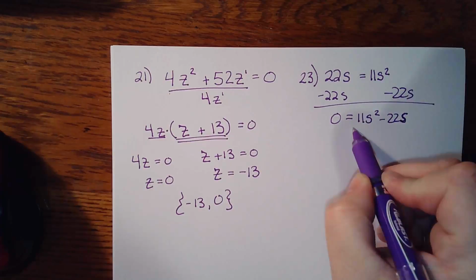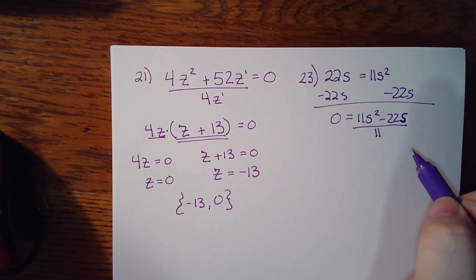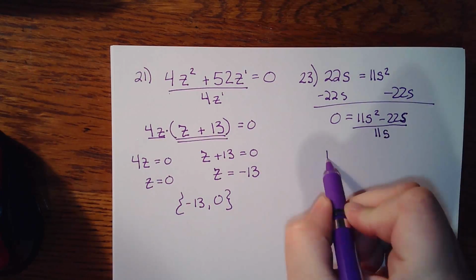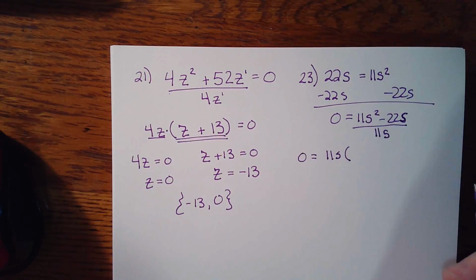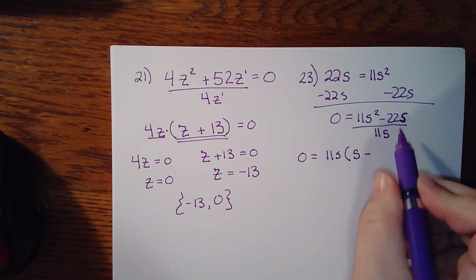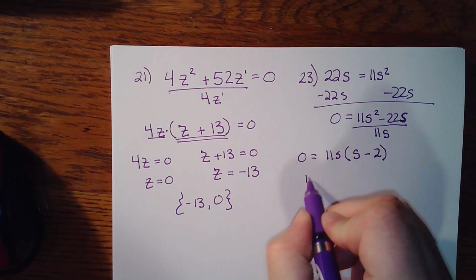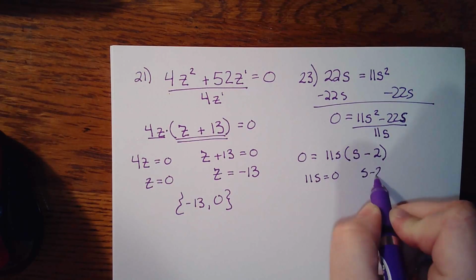Well, we're going to take out an 11 because they both are multiples of 11, and we can take one s out. So 11s parenthesis, and I have to remember to put my 0 there because here in a moment that'll make a difference. The 11s cancel, leaving an s behind, minus the s's cancel, leaving a 2. So I have 11s equals 0, and I have s minus 2 equaling 0.